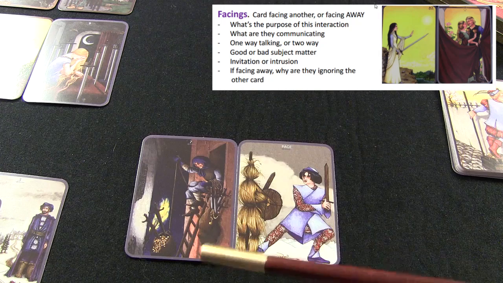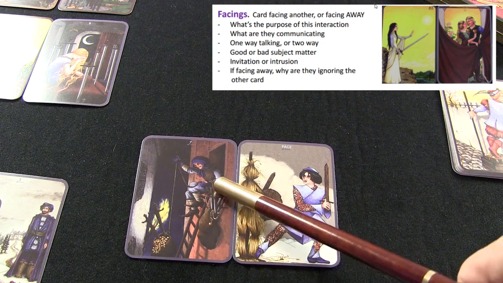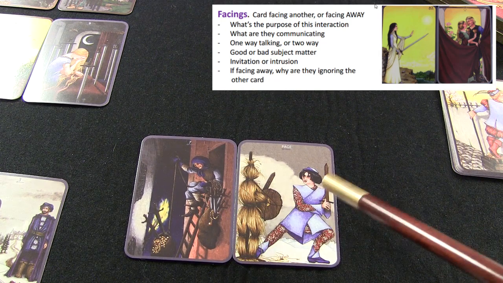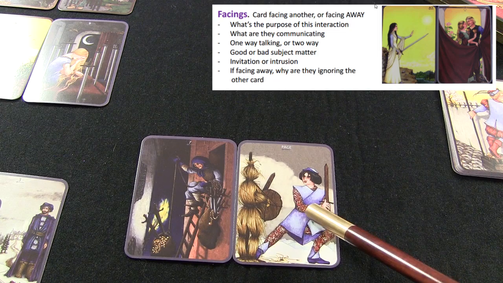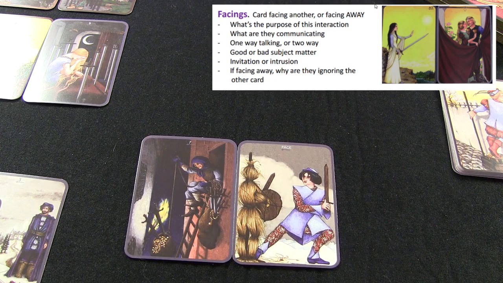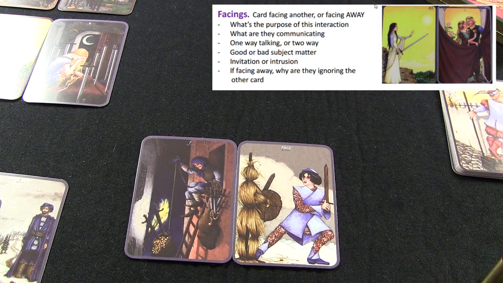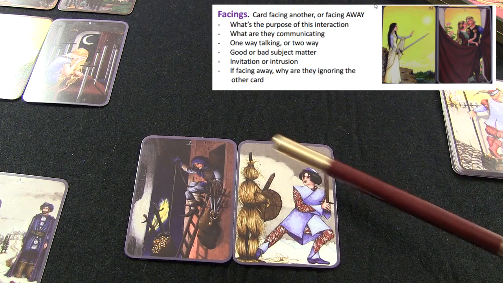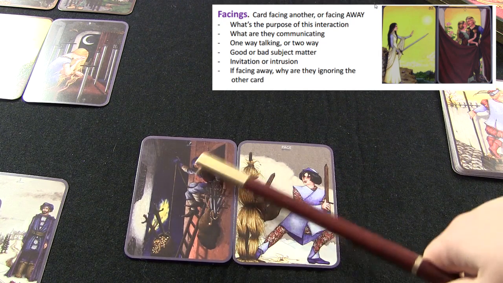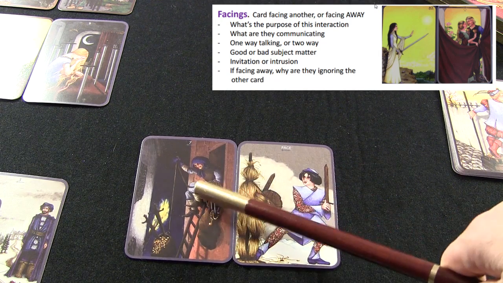Now, this guy is clearly stealing him some swords, and he's climbing out a window. And the page is facing him, ready to defend himself. So you do have the kind of feel here that you have a negative thing going on over here, and the page is watching it.